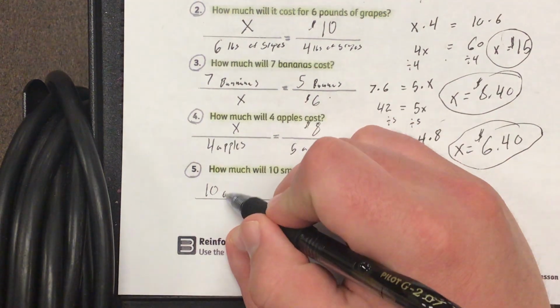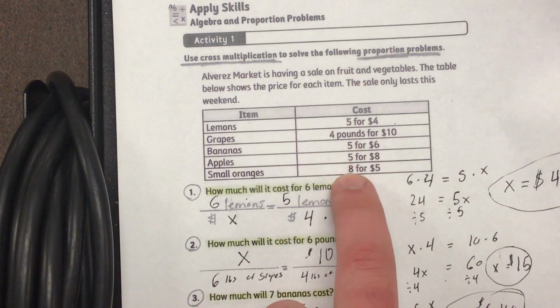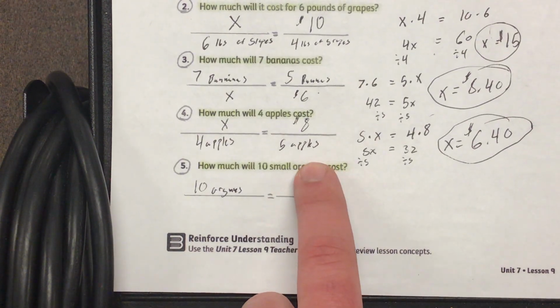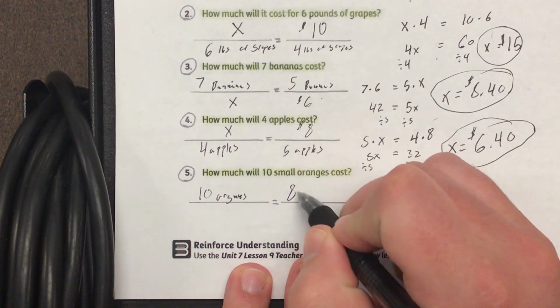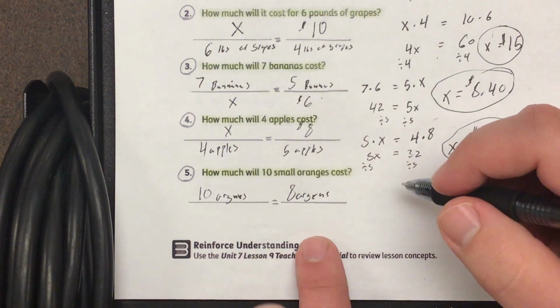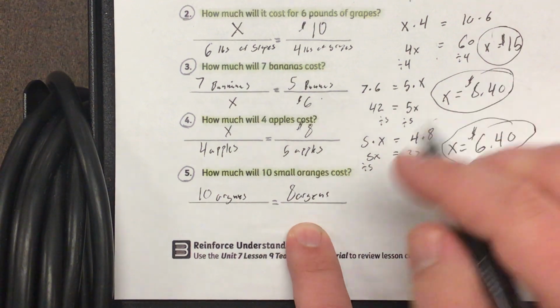So I have 10 oranges. We put it up top this time. And I know 8 oranges cost $5. So where does 8 oranges have to go? Up top or down below? On top, because they both have to be on top. So I have 8 oranges up here, and we know 8 oranges cost $5.